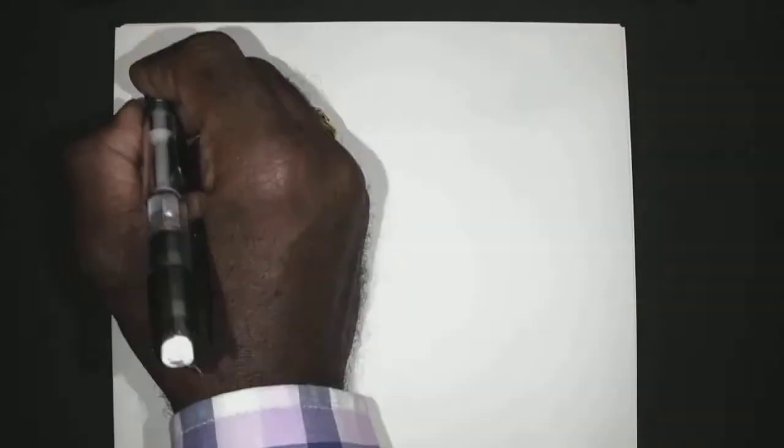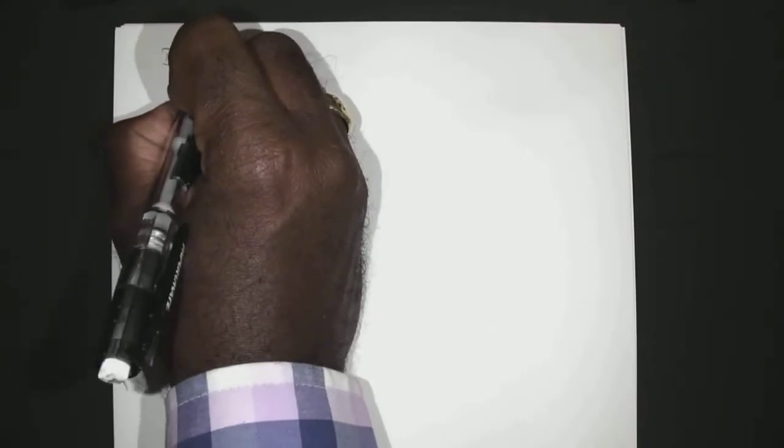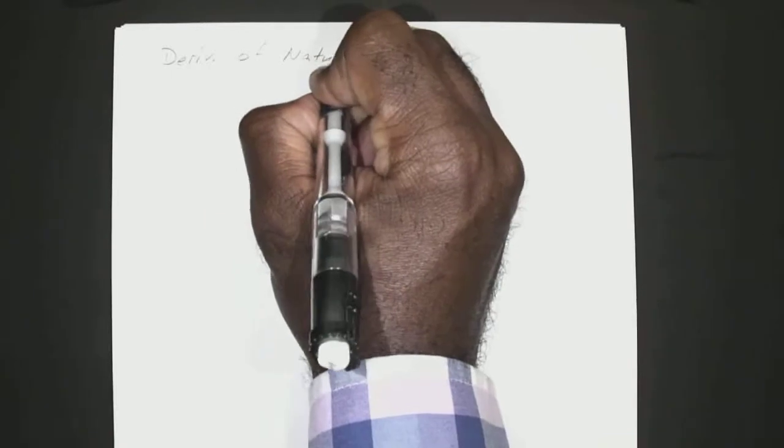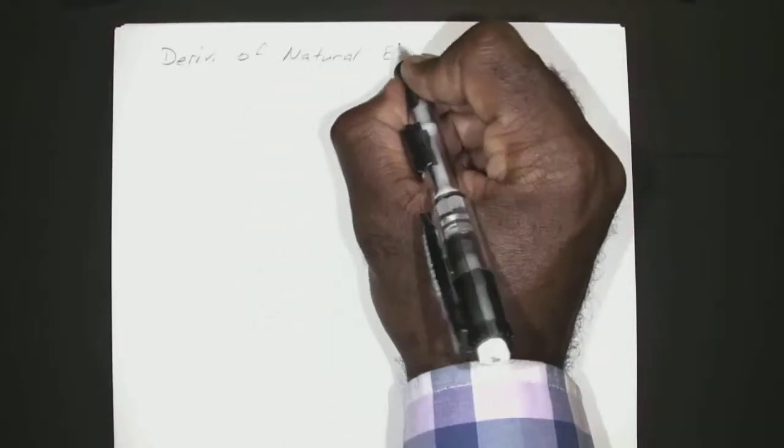Okay, so now we're going to cover the derivative of natural exponential functions.